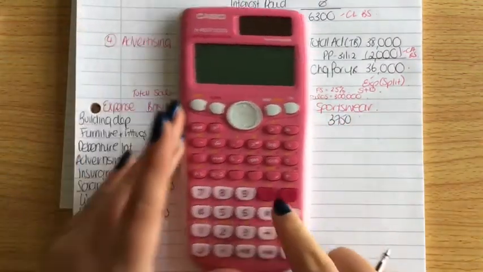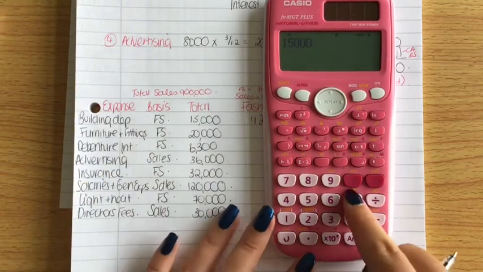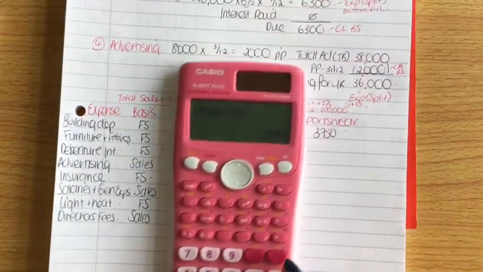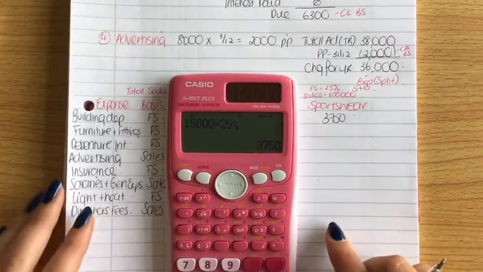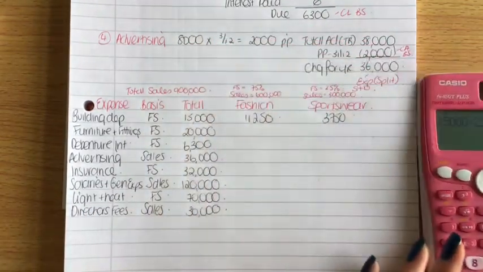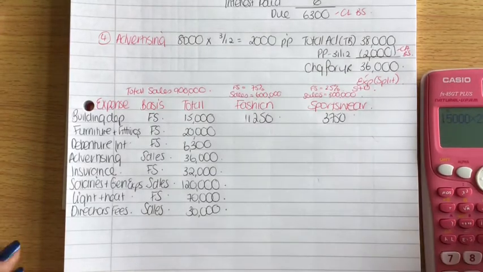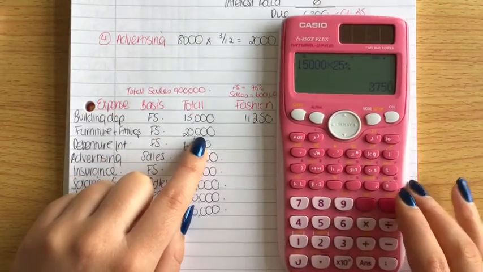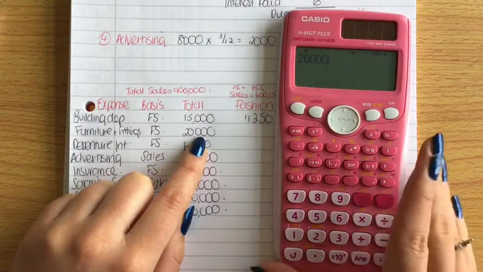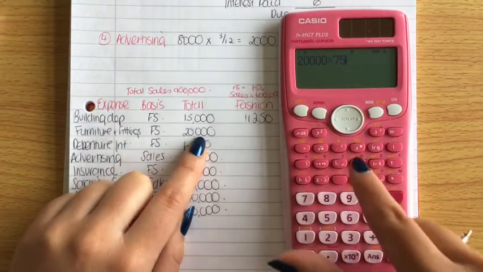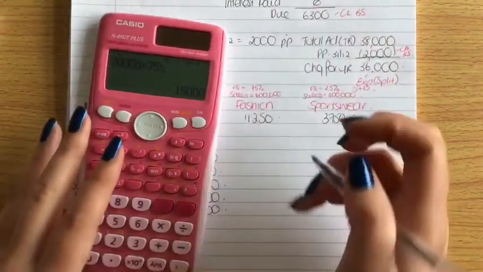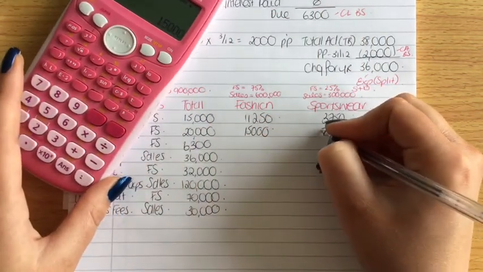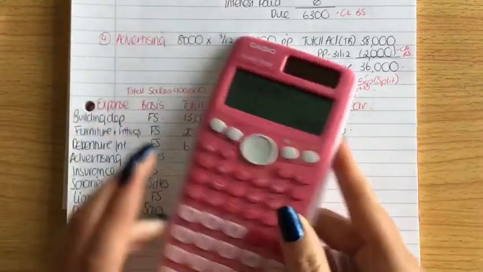Or, of course, if you want, you can still go 15 by 25%, and that will give you your €3,750. Okay. Next, then, my furniture and fittings. Again, that's floor space, for similar reasons. So we're going 20,000 by 75%, which is €15,000, which leaves €5,000 in my sportswear department.